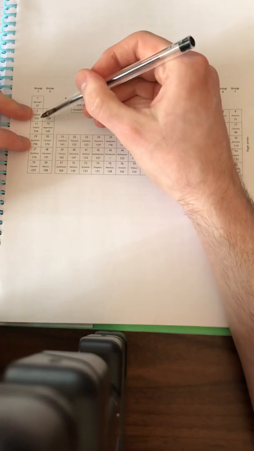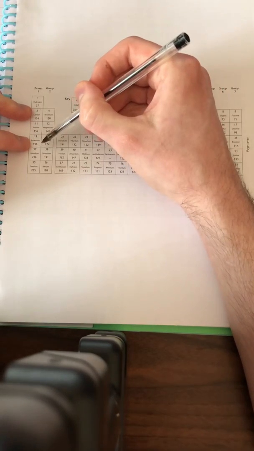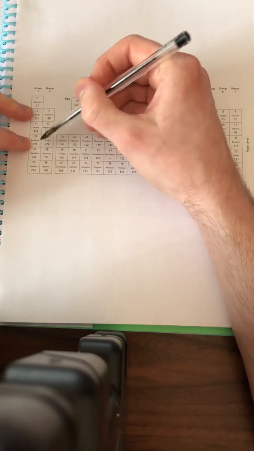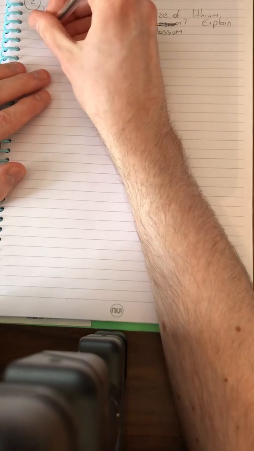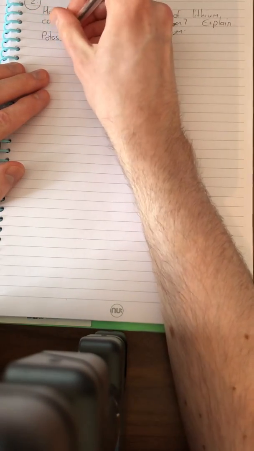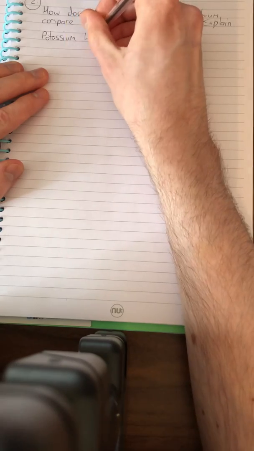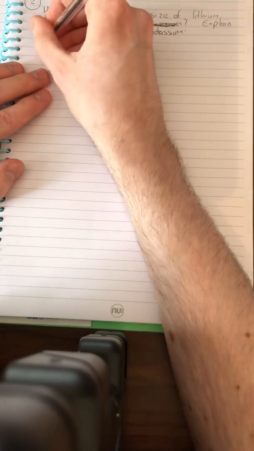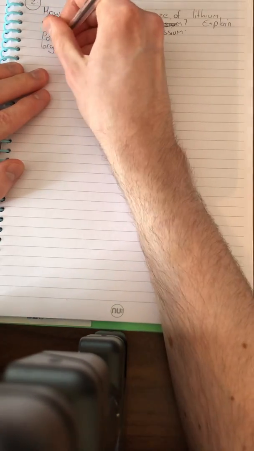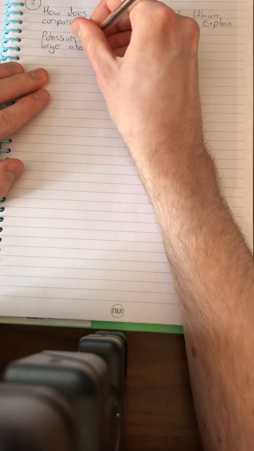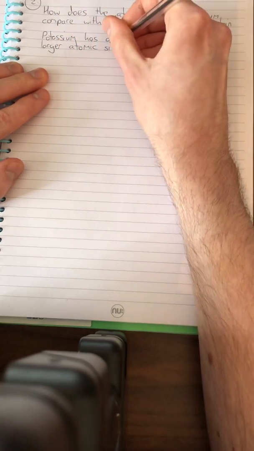Okay, so there's lithium, there's potassium, and you'll see that lithium's 134, potassium is 196, so potassium is bigger, so we need to write that. Potassium has a larger atomic size.